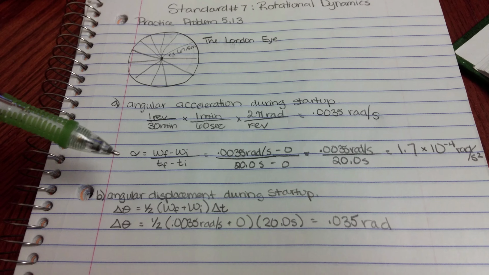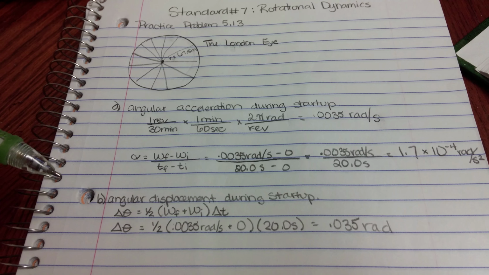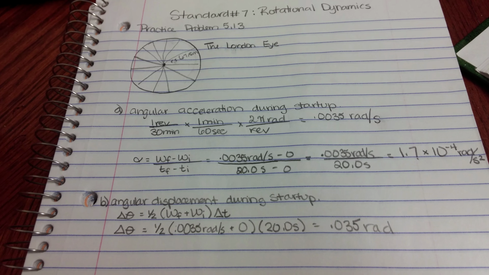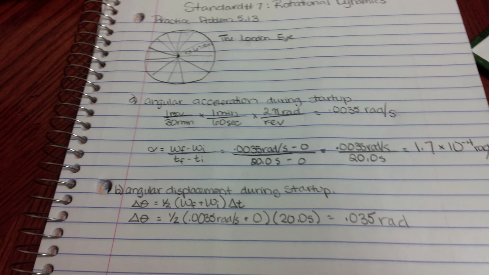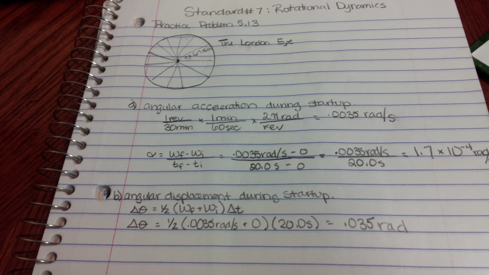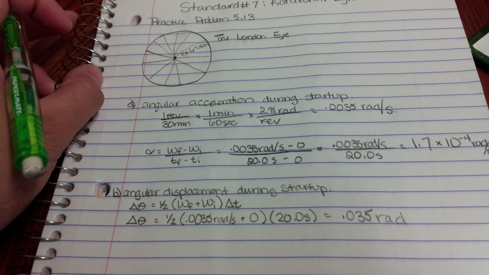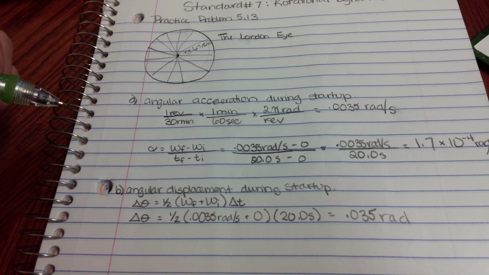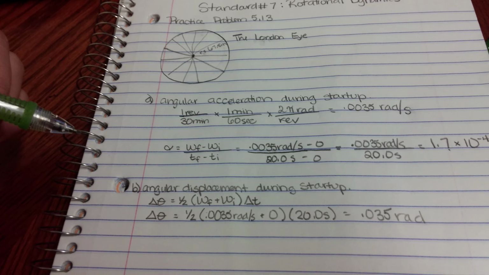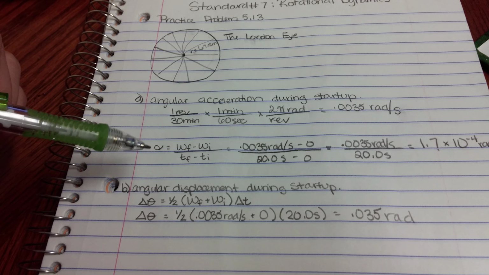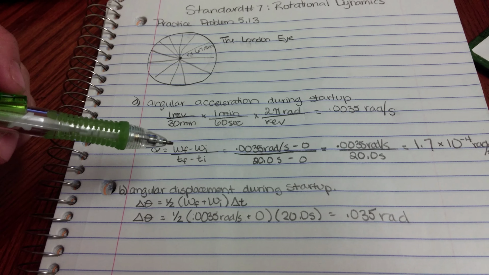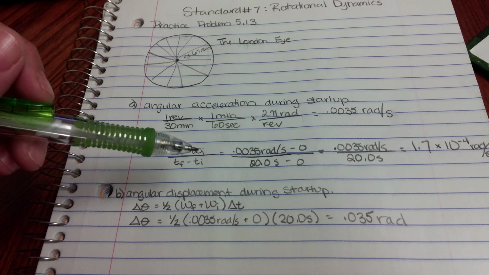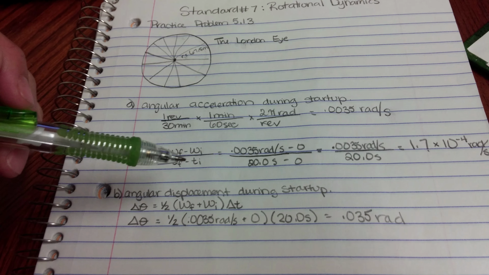We know that the angular acceleration is the rate of change of the angular velocity. So we can calculate the angular acceleration by finding it over the time interval. For this equation, I have alpha equals omega final minus omega initial divided by t final minus t initial.